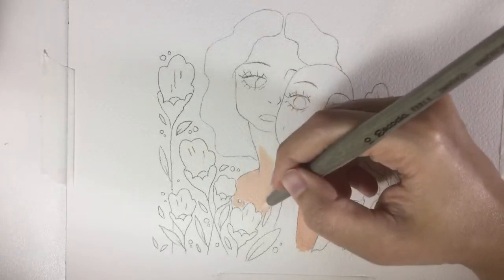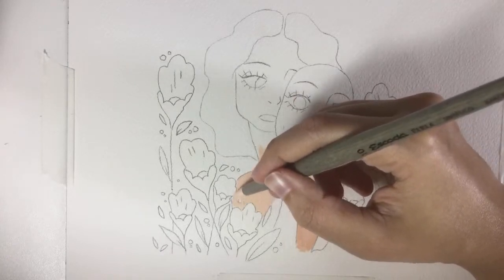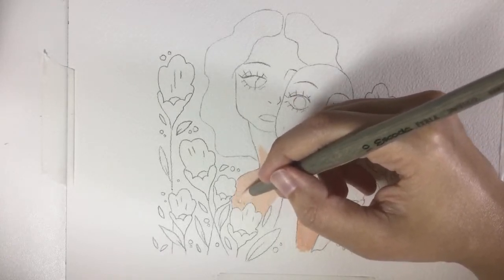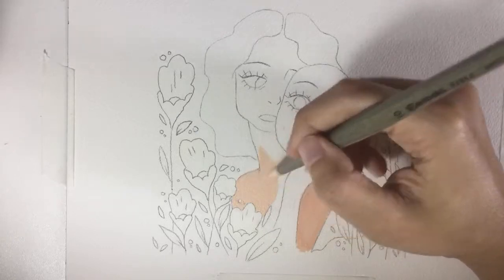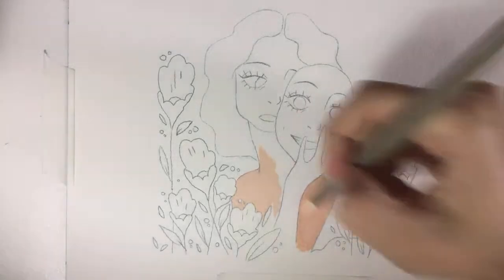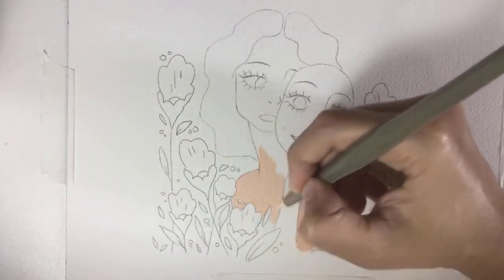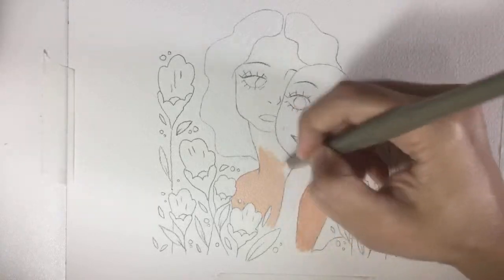Do you guys also feel like you don't want to use your best papers or best paints or whatever traditional mediums you have because they are so expensive? And then you just end up not using them even though you bought them. Does that happen to you?